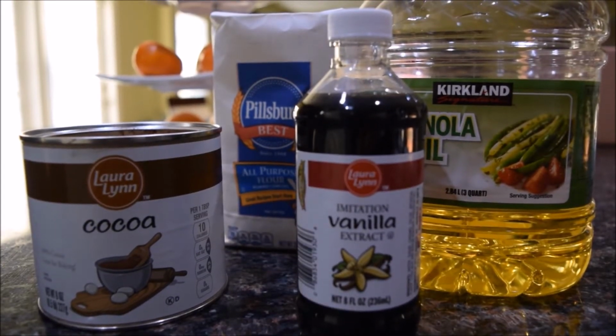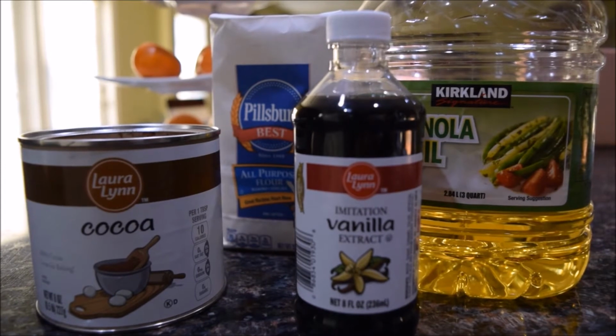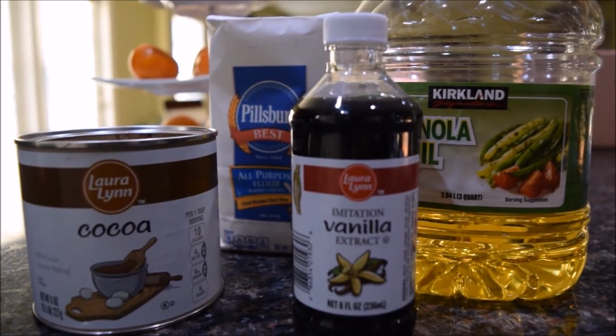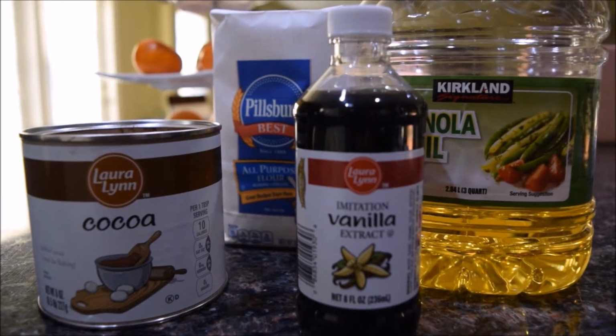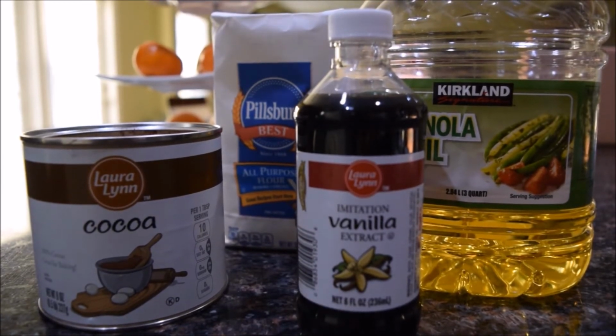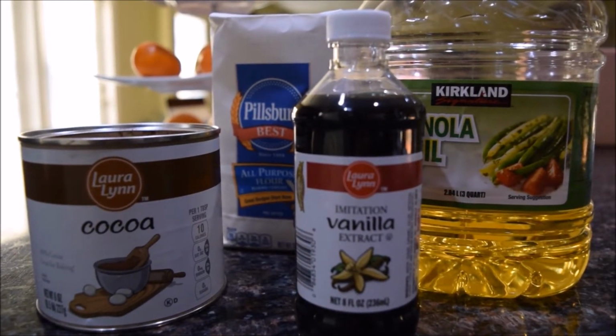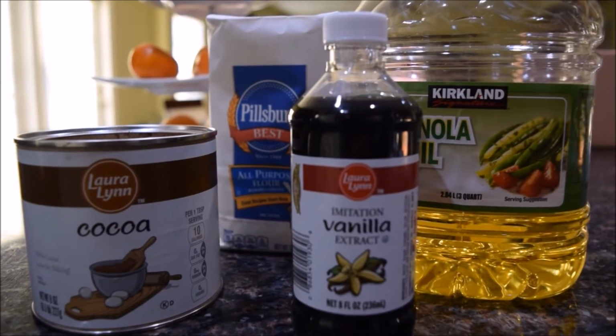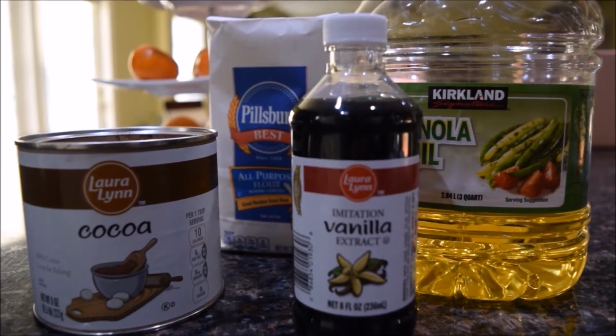Now for the baking. We're going to have to gather our ingredients. We're using half a cup of vegetable oil, 1 cup of sugar, 1 teaspoon of vanilla, 2 large eggs, 1/4 teaspoon of baking powder, 1/3 cup of cocoa powder, 1/4 teaspoon of salt, and 1/2 cup of flour.